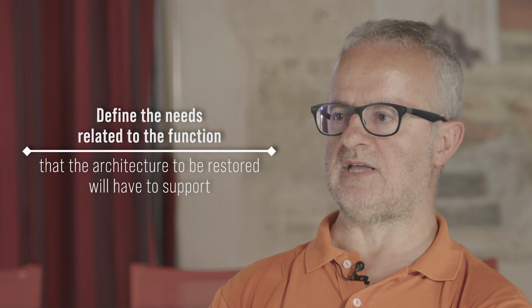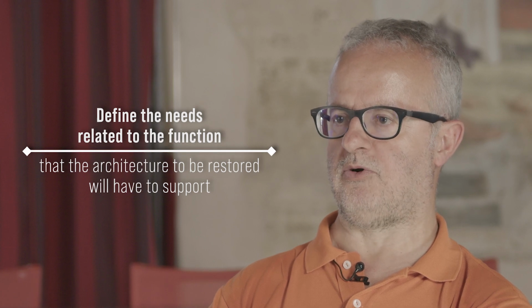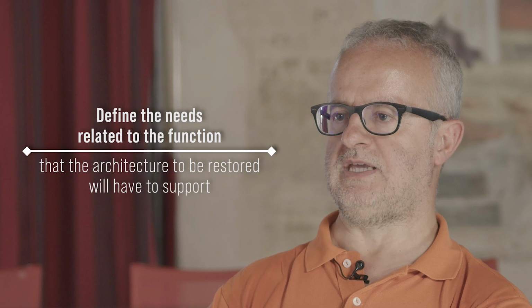For the reason discussed above, the restoration project may be thought of in two parts, one that we could call architecture and one related to the state of the building, with a focus on the unfolding of the phenomena of decay, destruction, etc. In the architectural part, the designer will, as a first step, have to define the needs related to the function that the architecture to be restored will have to support, and to understand what impact that function will have on the spatial and structural characteristics of the factory.